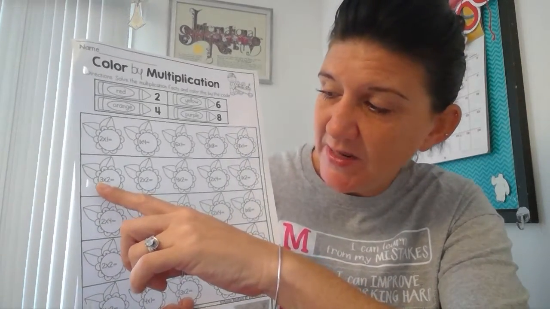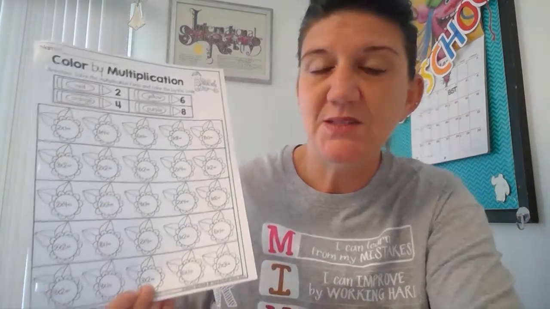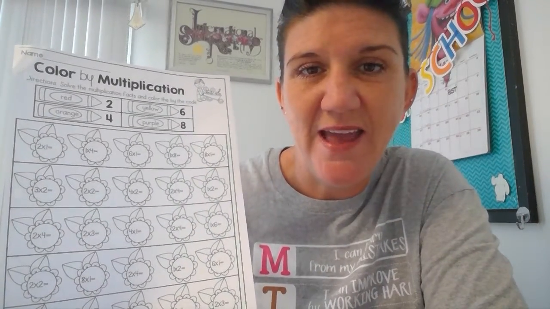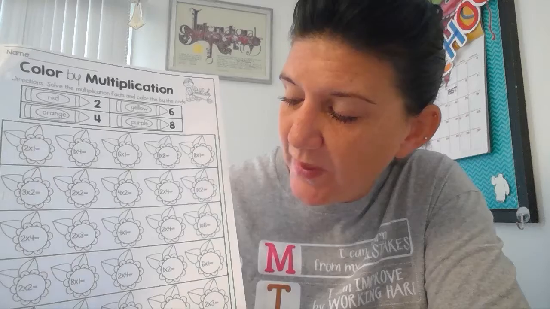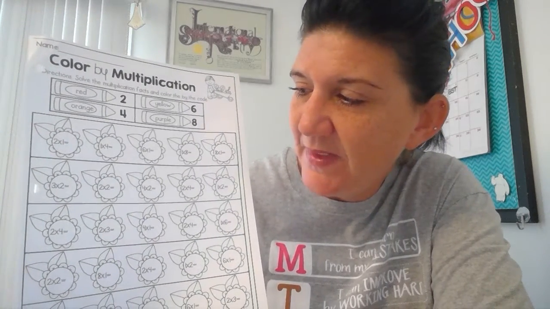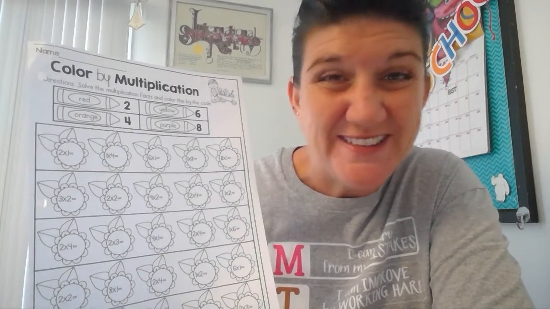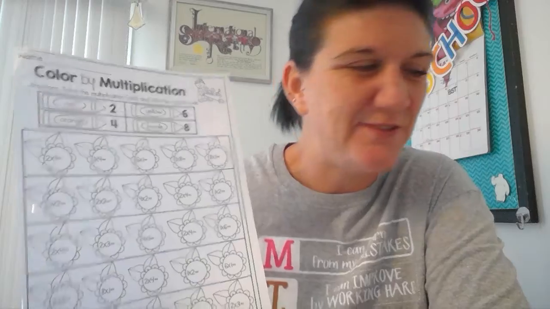Here we see 3 times 2, and here we see 2 times 3. So it's the beginning of understanding that no matter which way we go with that sentence, the answer is always the same. This will come back later, and we'll see it again with division. It's very exciting stuff.